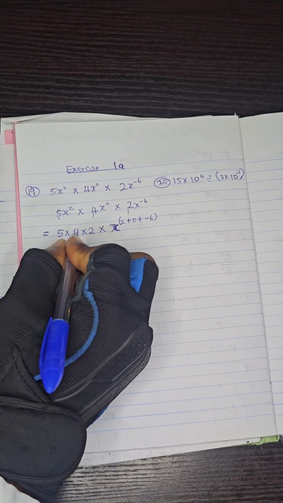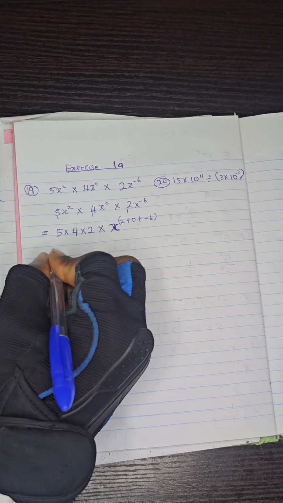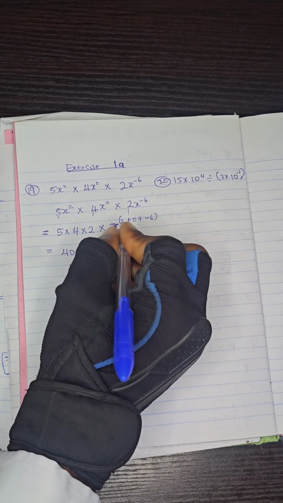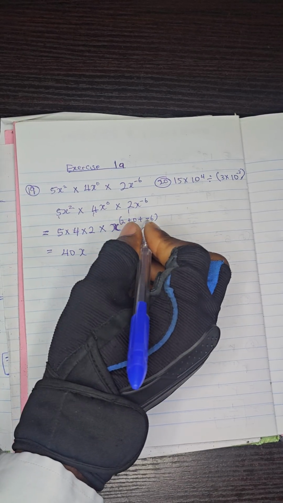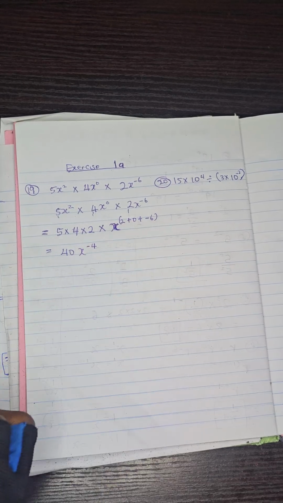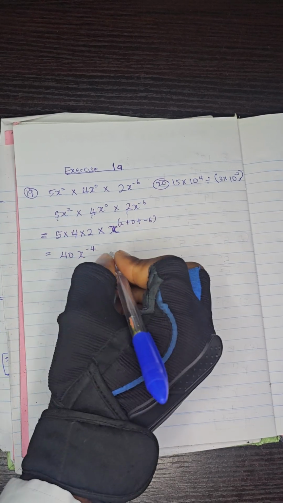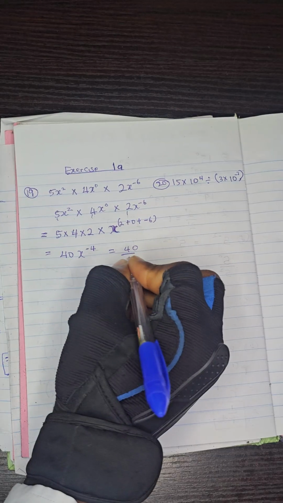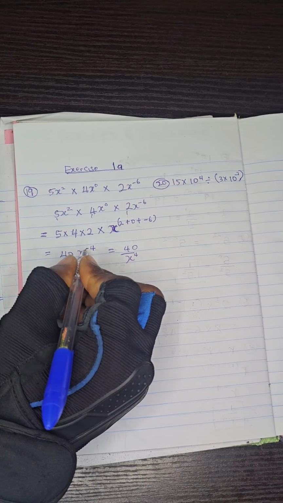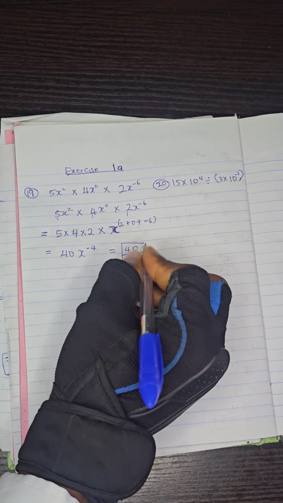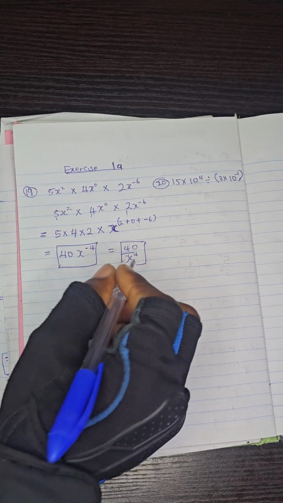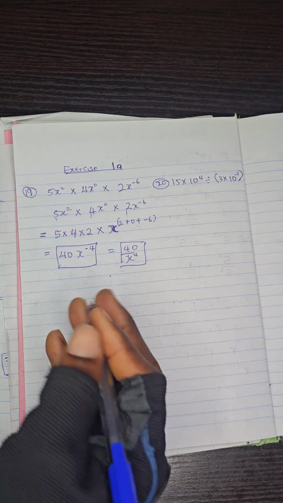So 5 times 4 is what? 20. 20 times 2 is what? 40. This is 40 x raised to power 2 plus 0 is 2, 2 plus minus 6 is minus 4. So this is your answer. You can also express it in this form, 40 over x raised to power 4, if you apply the inverse rule. So these are your answer, depending on the one you see. But most likely it will be in this form, because we want to apply all the rules.